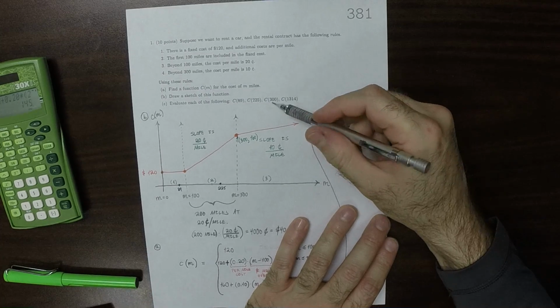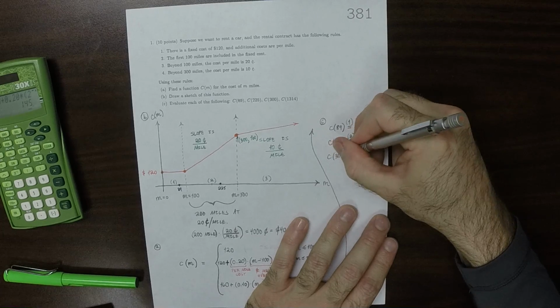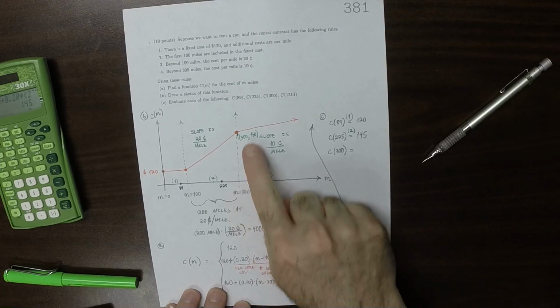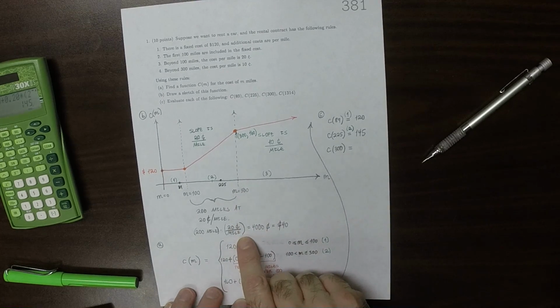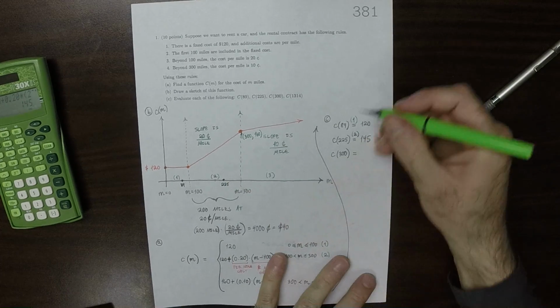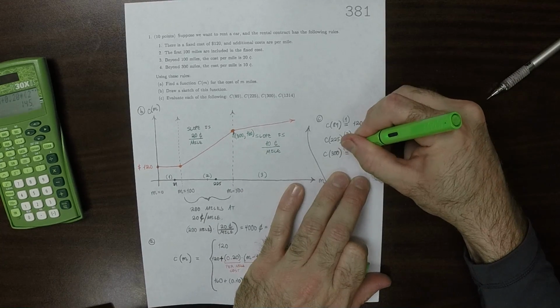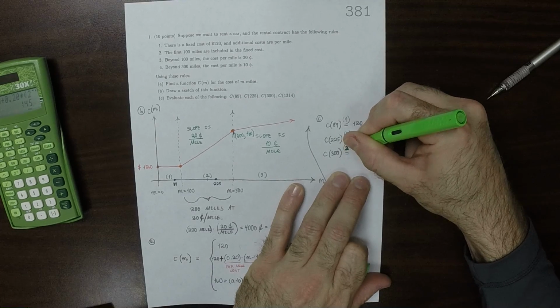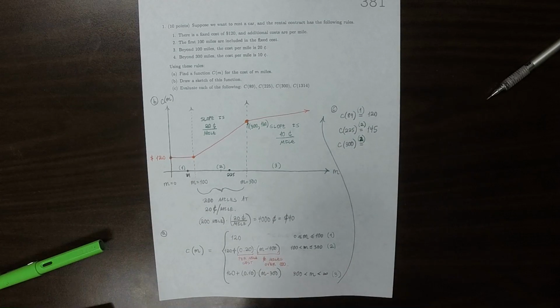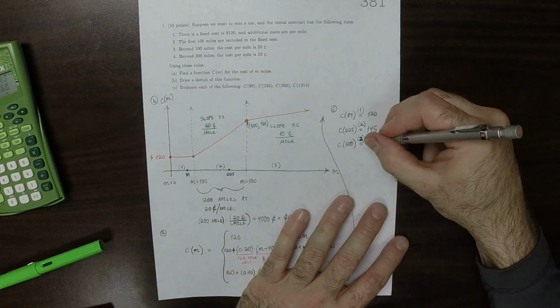Okay, good. So C evaluated at 300. This will be a nice check because I reasoned through what that price should be right here. It should be 120 plus another 40. But let's evaluate this and make sure that it's in agreement. This would be the second clause, so I'll plug 300 into the formula for the second clause, and get 160. Okay, good.